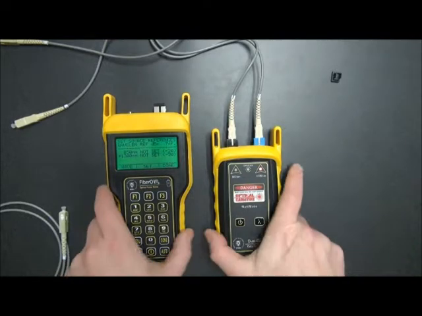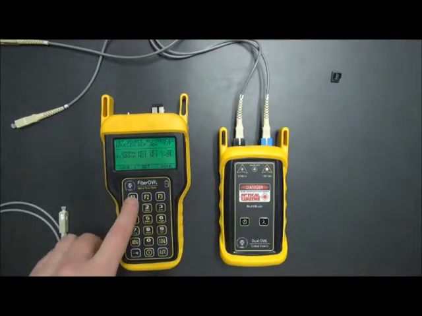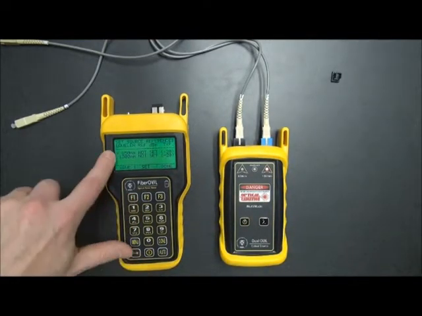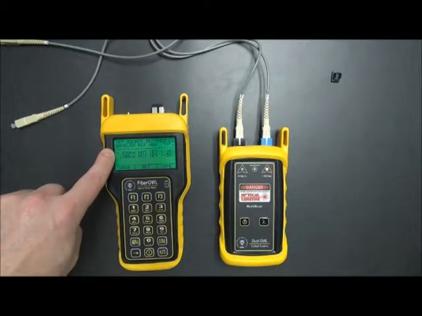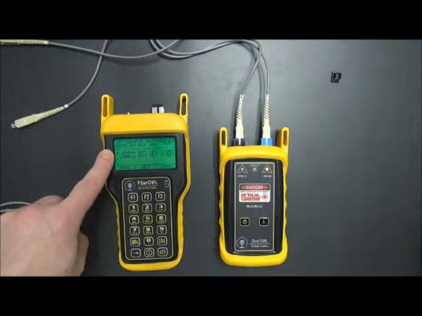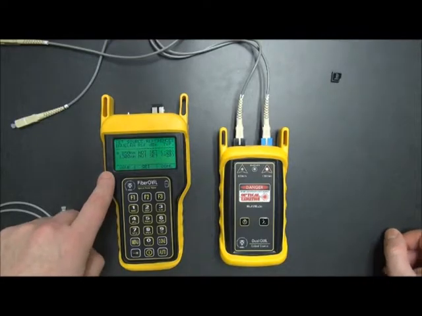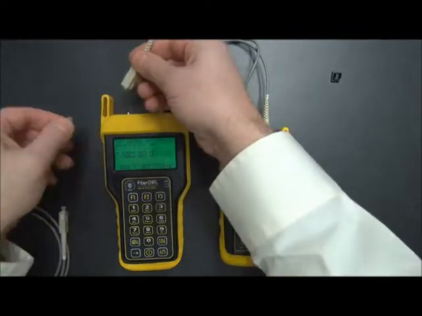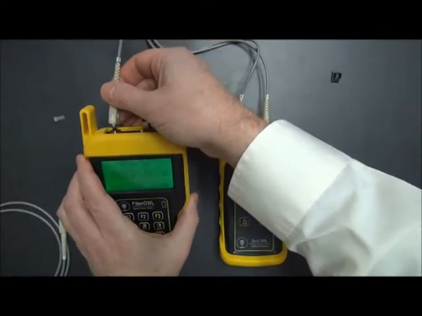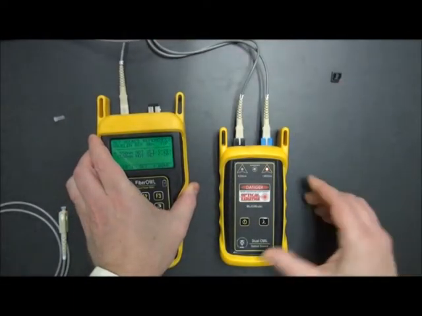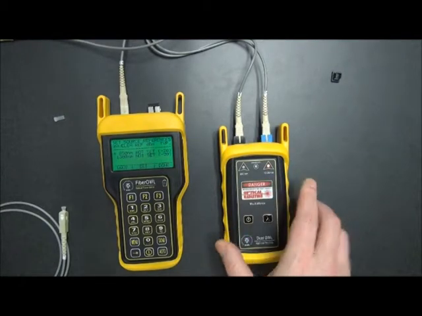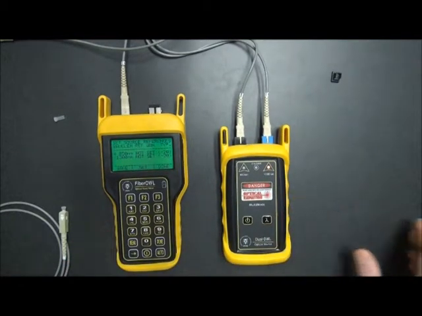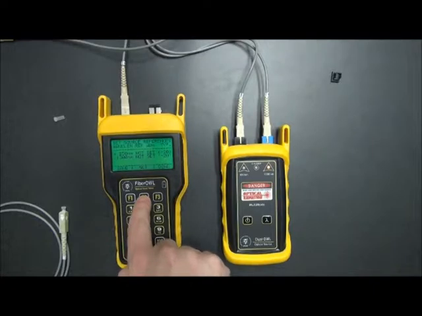Okay, most people want to start at 850, so we're going to press F1 to move the asterisk, as you can see here, in front of 850 nanometers. We're going to set a reference or zero out 850 nanometers first. So what we need to do here is find the 850 nanometer reference cable, and plug it into the detector port and make sure that we have our cables plugged in here. Once we have our connection, we simply press F2 to set.